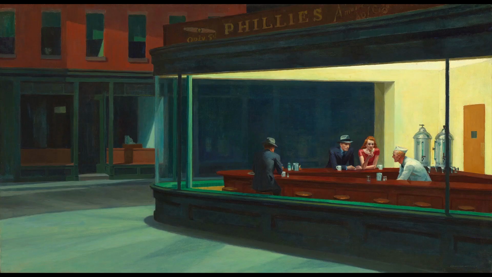So this is probably the most famous painting of his, called Nighthawks, painted in 1942. It now resides in the Art Institute of Chicago. Actually I got to see this painting in real life when I lived in Chicago when I was in middle school. And when I first saw it, he instantly became my favorite artist.